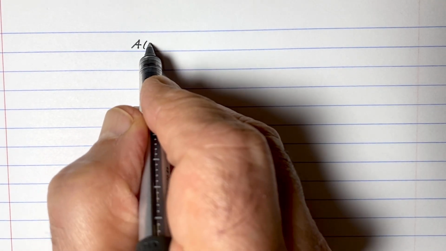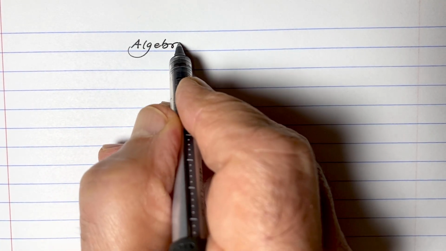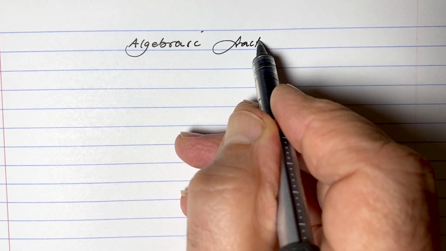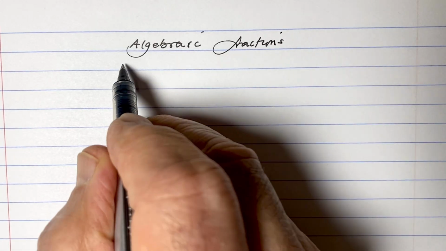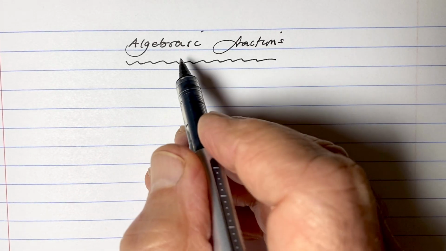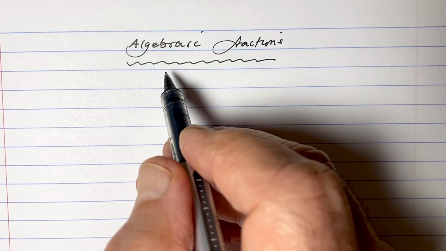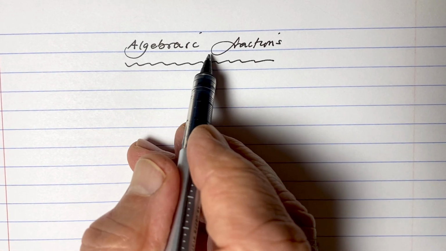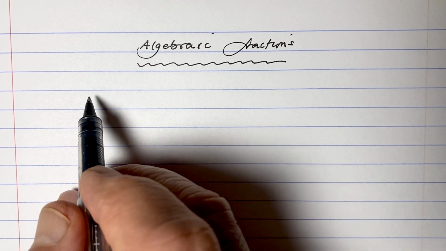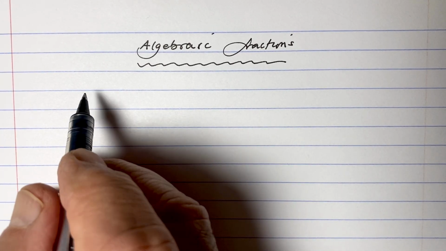Algebraic fraction. In the last lesson, I mentioned that we continue with solving simple equations involving algebraic fractions, but let's first improve our algebraic fraction knowledge before I take you to the equation.